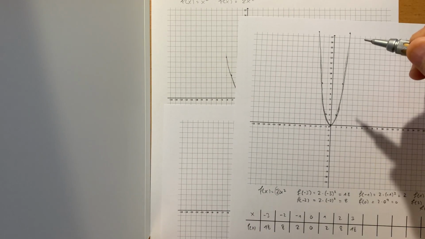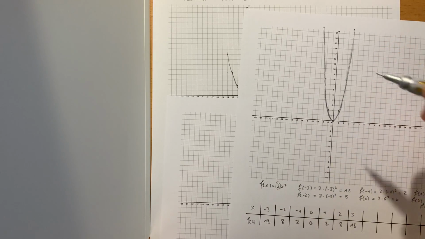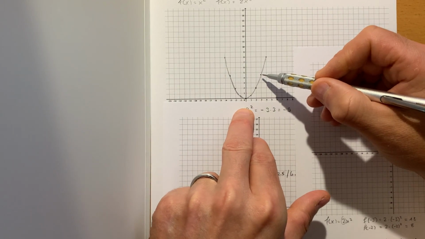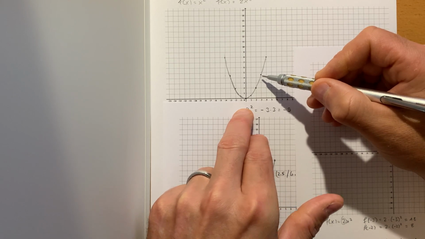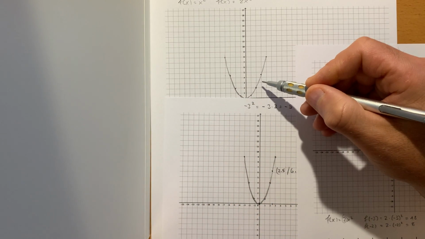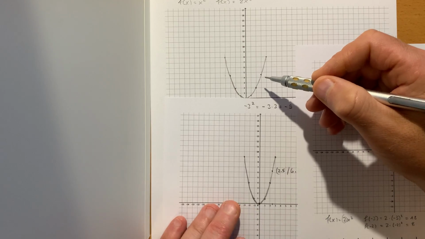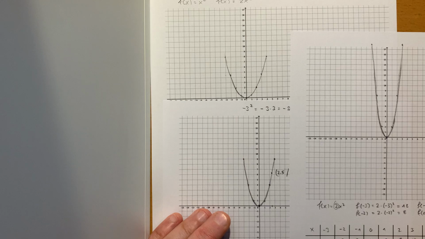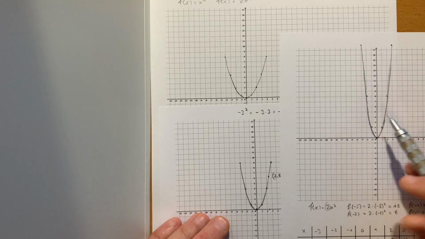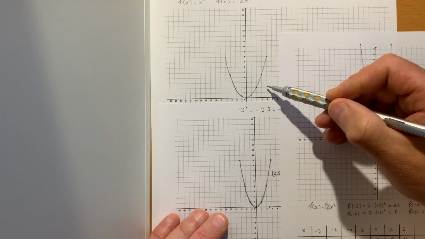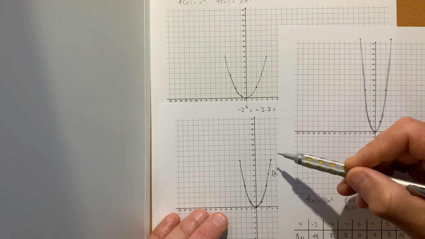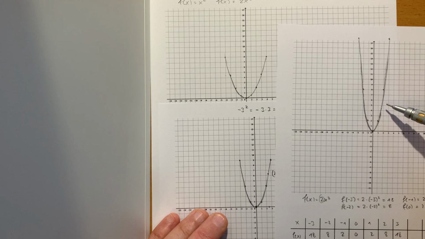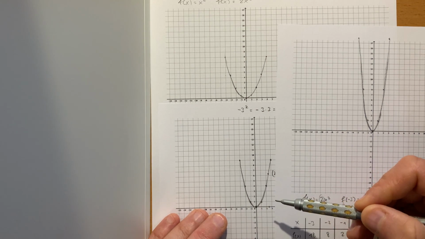Everything is stretched apart because everything is multiplied by 2. And here, everything is divided by 2, so it's a vertical shrink, and it's a parabola like this now, okay? So you can see it's stretched apart, it's a vertical shrink, and this is the original one. So vertical shrink, vertical stretch, and the original parabola.